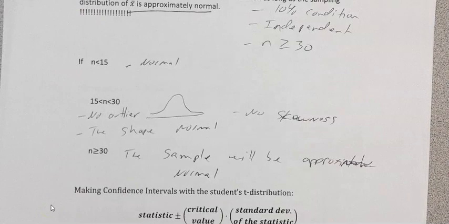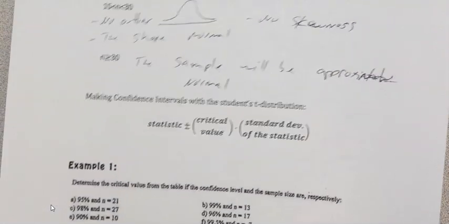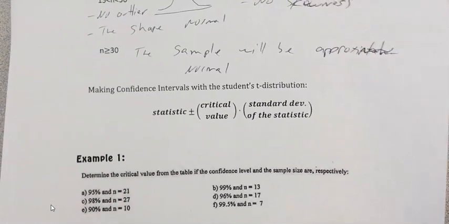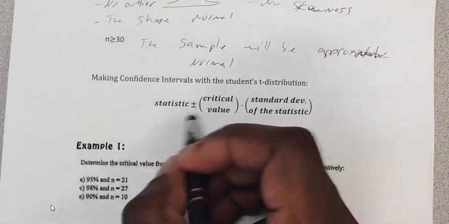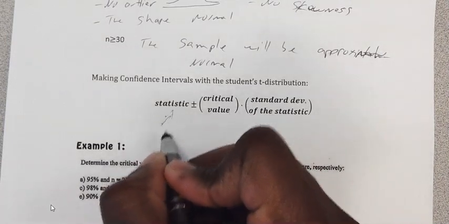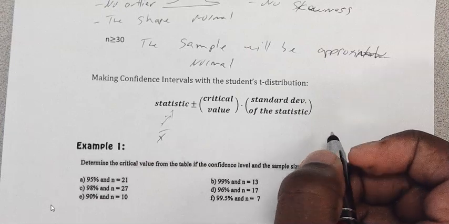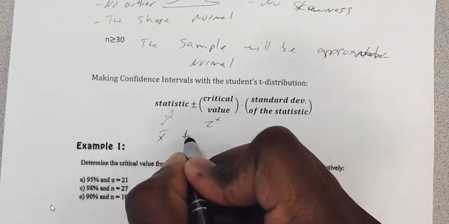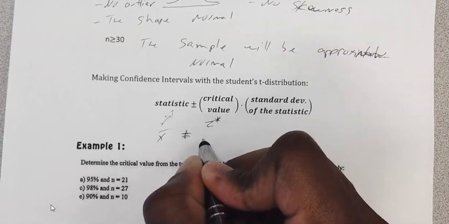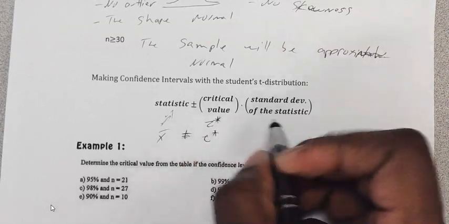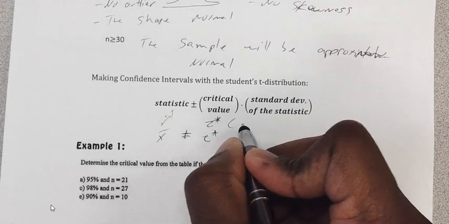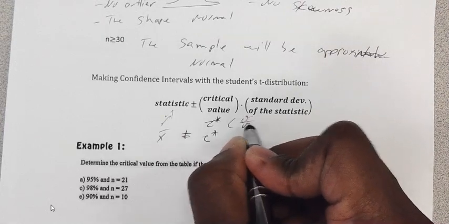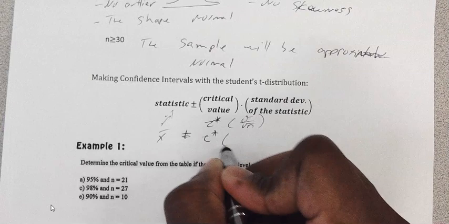All right, and the last thing is making confidence intervals with t-distributions. So this formula still applies. We have our statistic, whether it be p hat or x bar, plus or minus our critical value. Ordinarily, it was z star. Now we're going to use t star times our standard error, and our standard error is essentially our standard deviation.